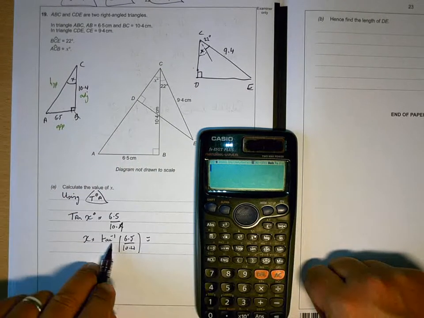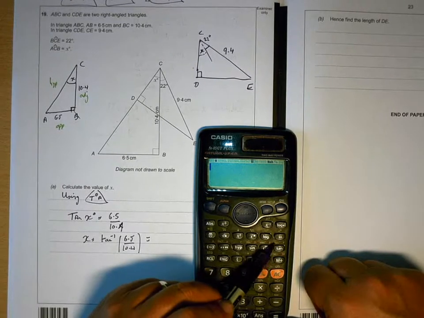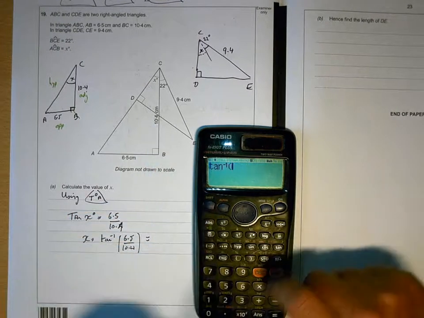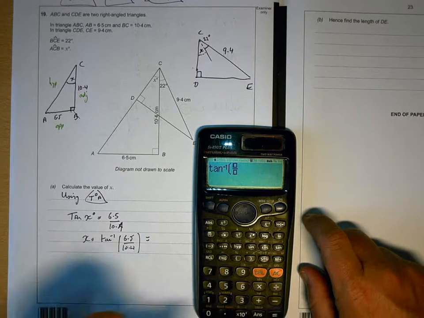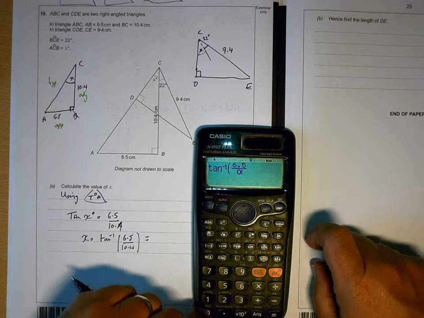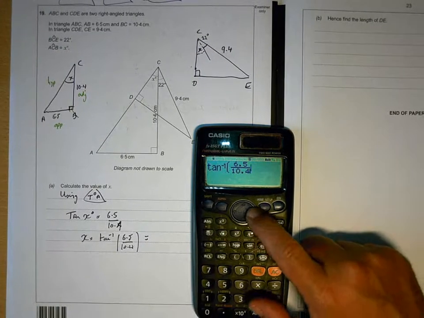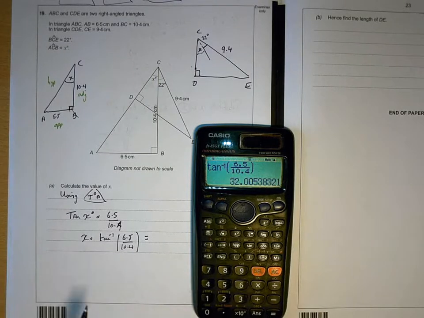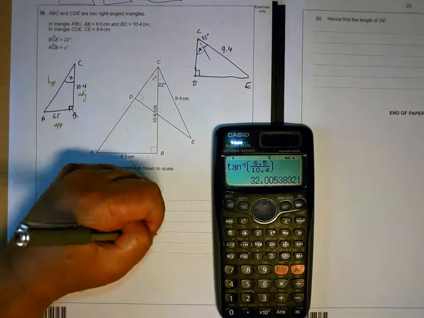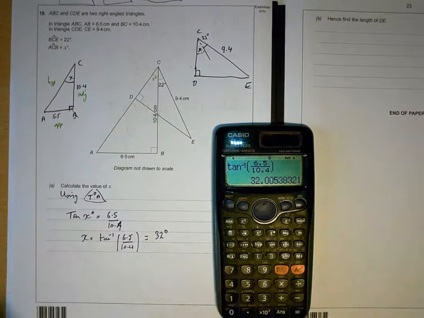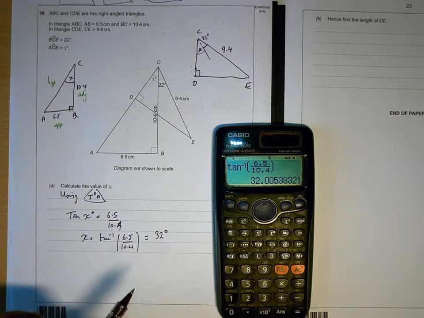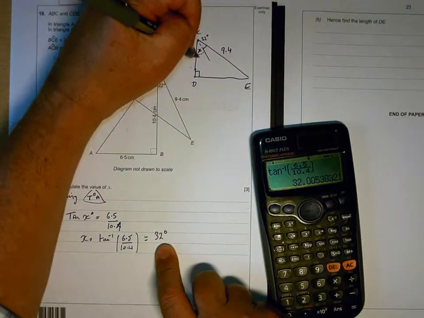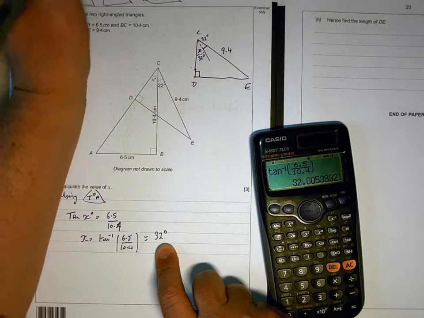Okay, so we're going to type it exactly as we see it. Tan is the button, tan minus 1 is above it. Shift, tan minus 1, fraction button, 6.5 on top, 10.4 on the bottom, close the bracket. On the calculator, exactly as I've written, it's in degrees, 32.000, 32 degrees is good enough. If you wanted to put a 0.0 on, that would be fine. It's not asking you to give it to a degree of accuracy, so it's your call. Okay, so now that I know that that is 32, I know that that whole angle is 54.